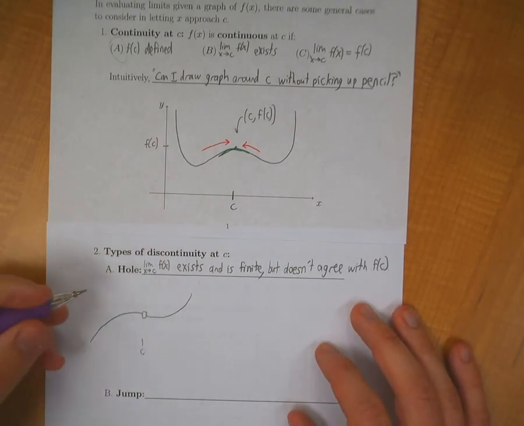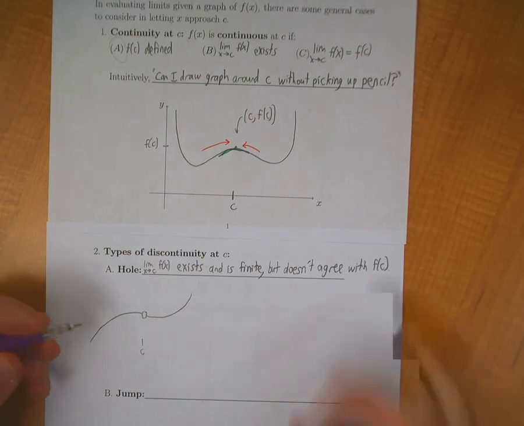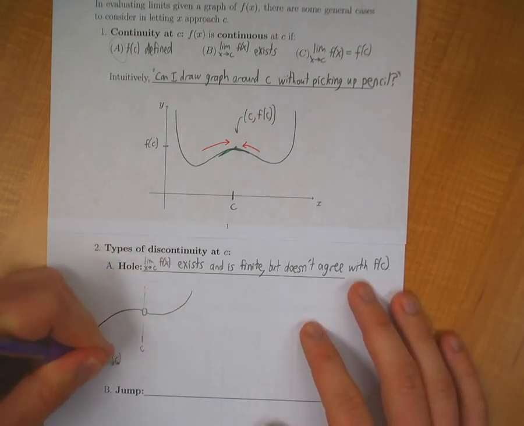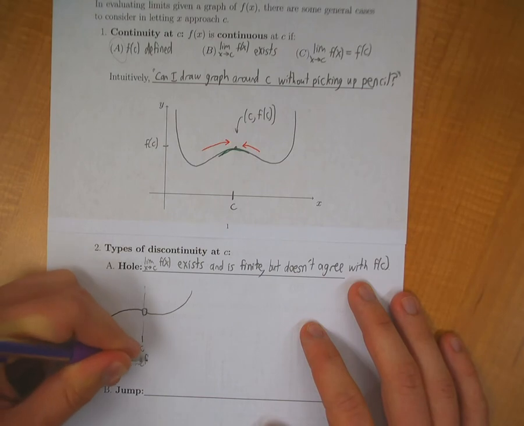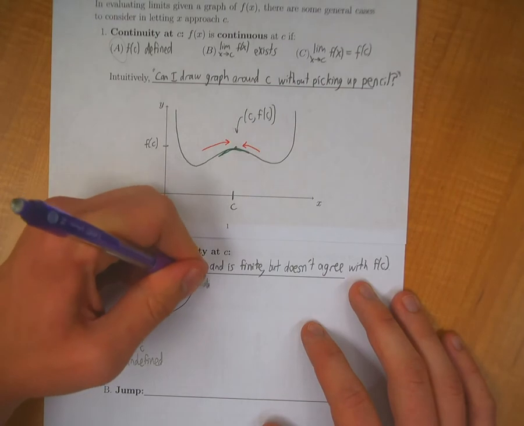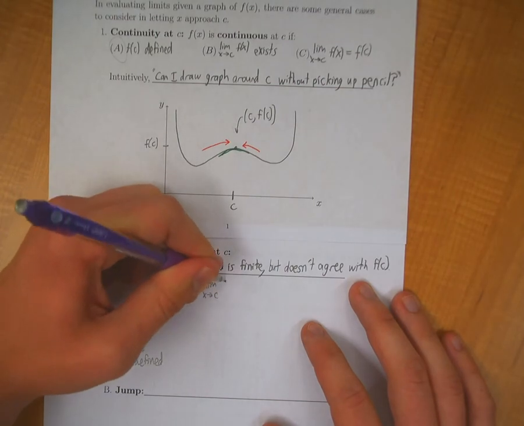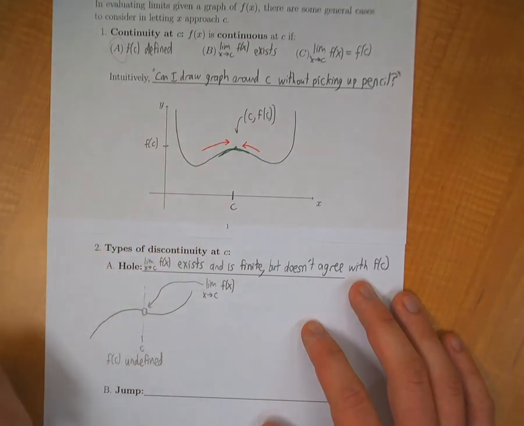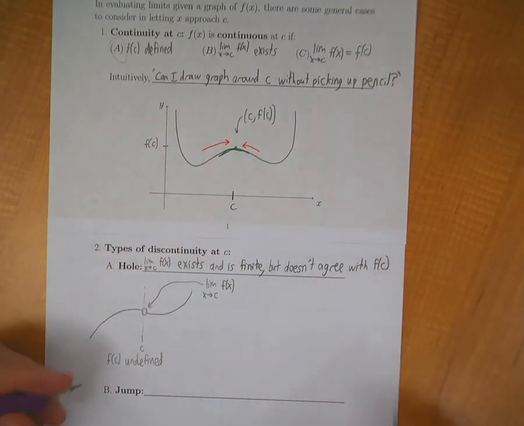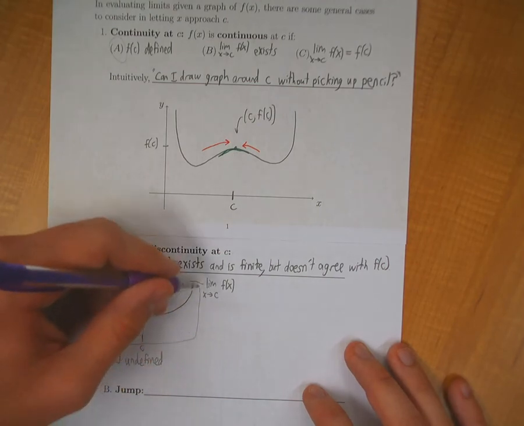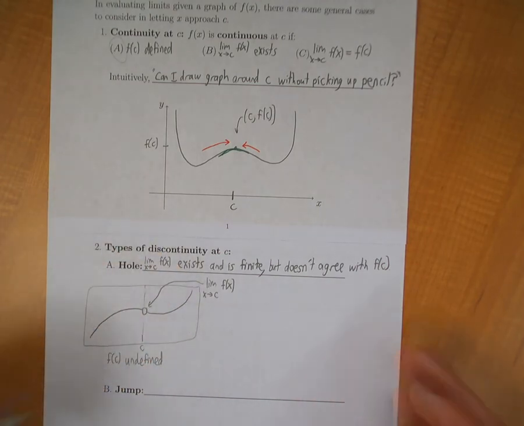And that could be for one of two reasons. One, f of c is undefined, so the limit as x approaches c of f of x simply corresponds to this y value here. That would be the first way in which we could have a hole. The second way is that f of c is defined, but it just doesn't equal the two-sided limit.